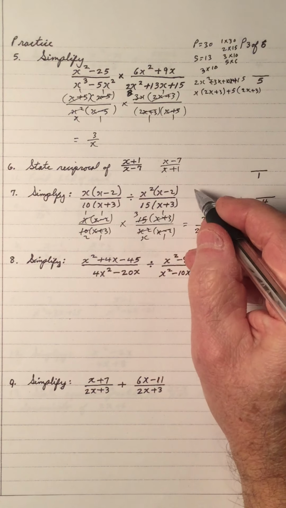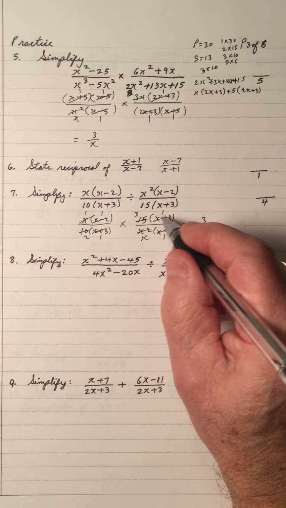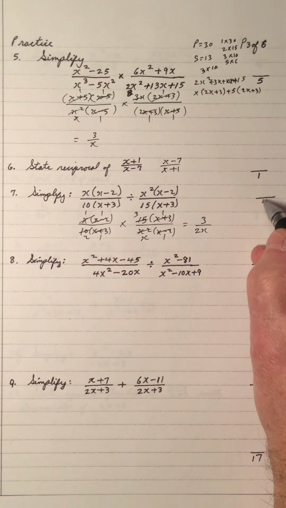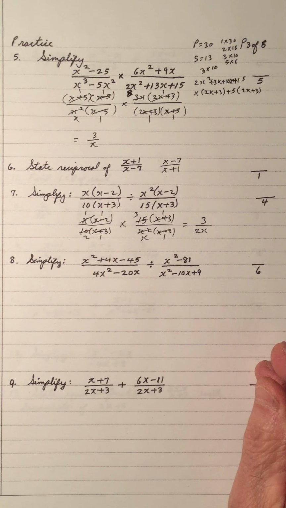So if you did your division, you get a mark. If you cancel everywhere, you get 2 marks. If you got the answer, you get another mark, so 4 marks in total.